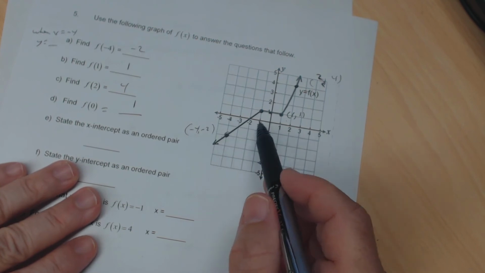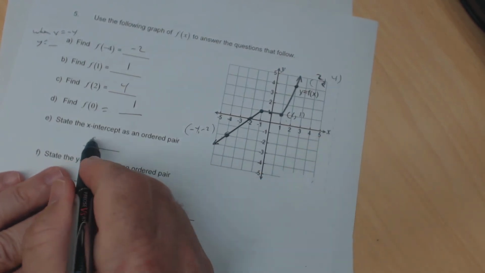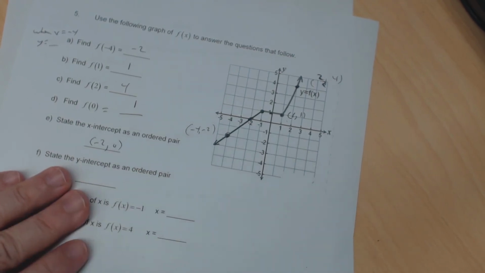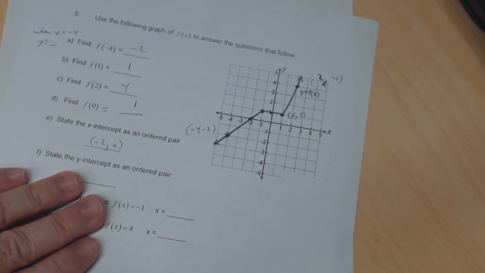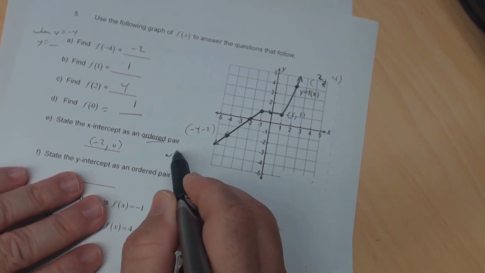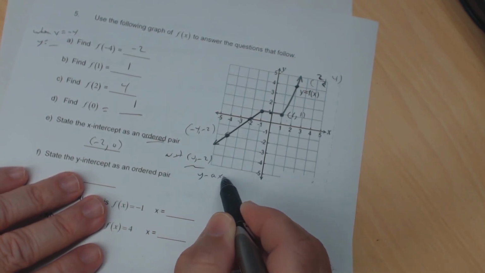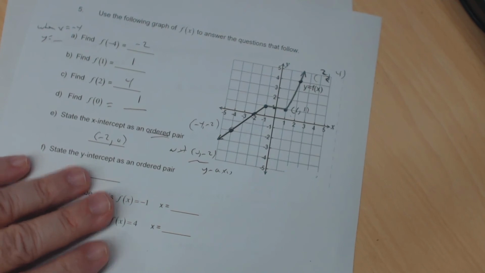There's only one x-intercept. This graph crosses the x-axis only one place. That's here. So as an ordered pair, remember though, that's negative 2 comma 0. So don't just say negative 2. It says list as an ordered pair, so you must list as an ordered pair. And so remember, that's negative 2, 0. Remember, it's not 0, negative 2. 0, negative 2 is on the y-axis. All right, so you got to be careful.